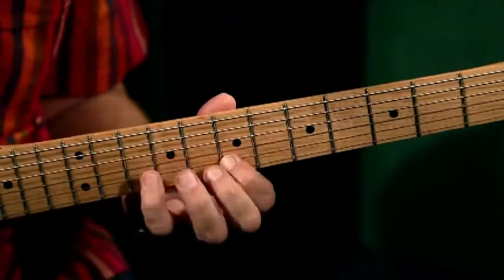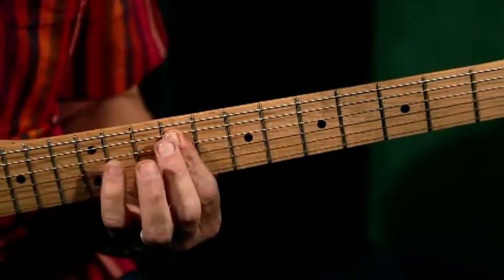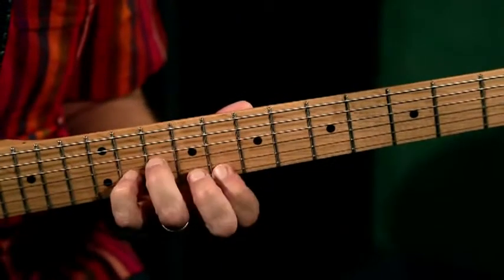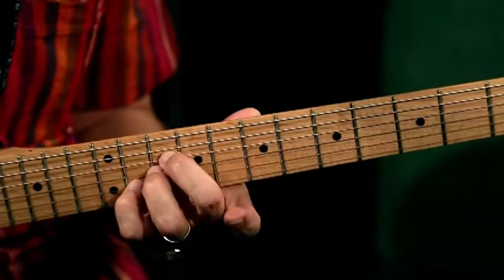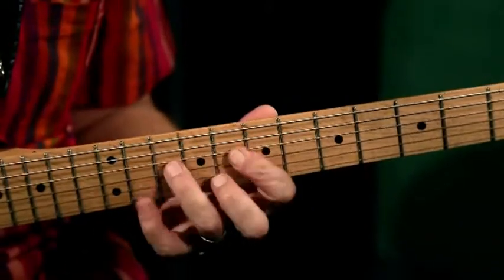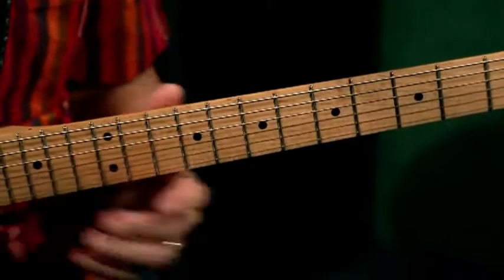So that's a version of that. And then there's that fourth chord with the inversion. So, fun with fourths. May the fourths be with you.